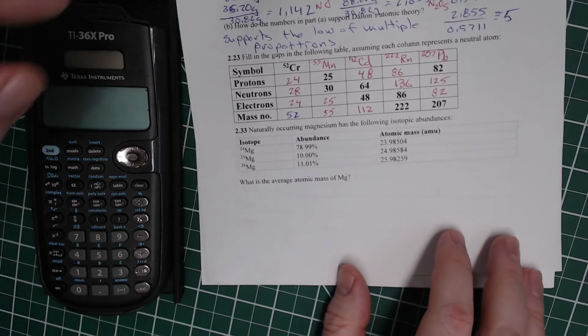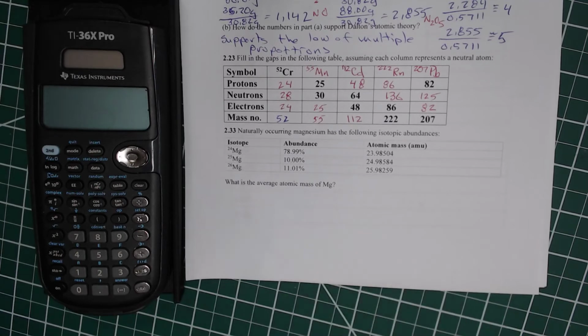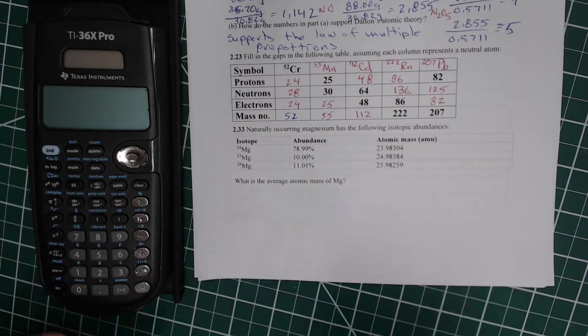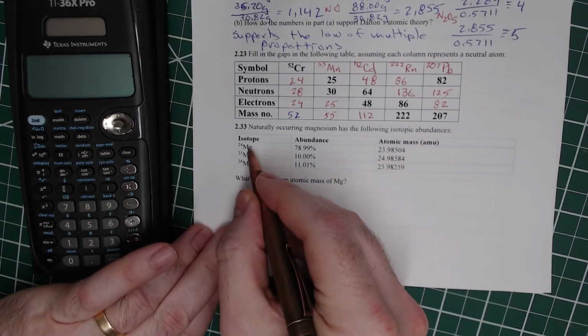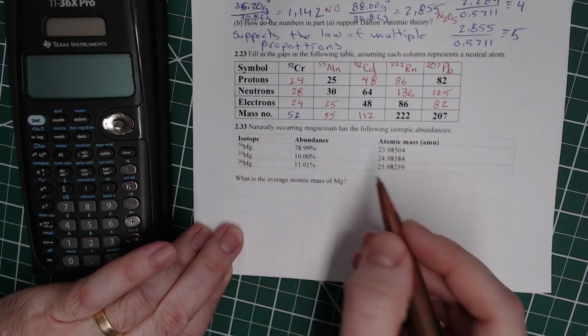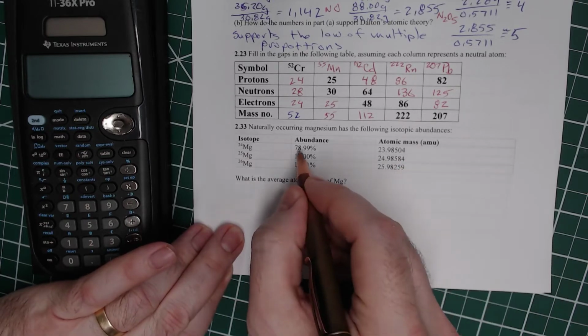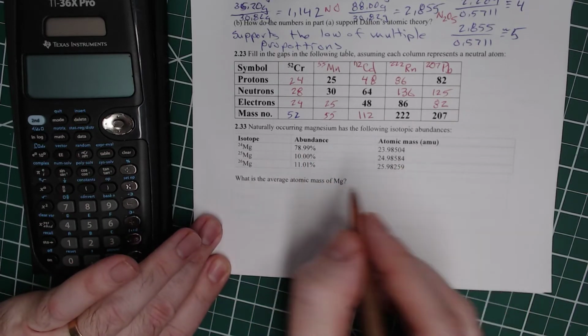All right, so now let's look at number 33 on the in-class assignment. Here we want to do the average atomic mass of magnesium. So we want to calculate the average atomic mass. We're going to take each of these. We've got magnesium 24, 25, and 26. Here are the atomic masses, and then here are the abundances.